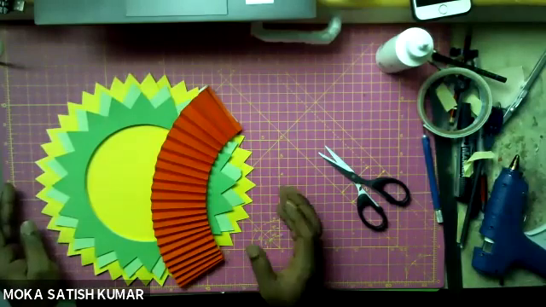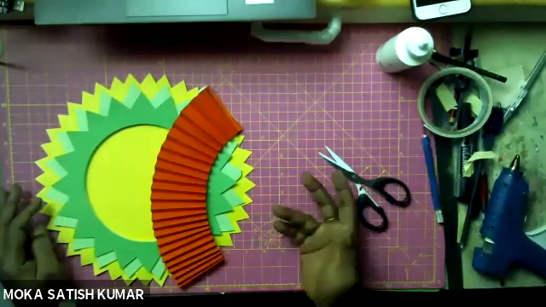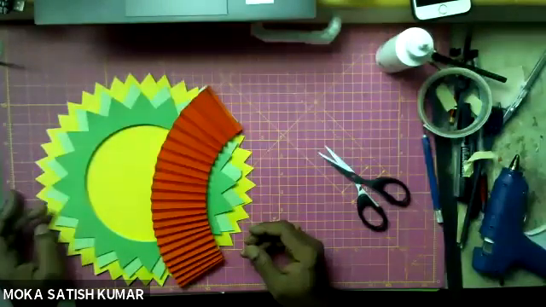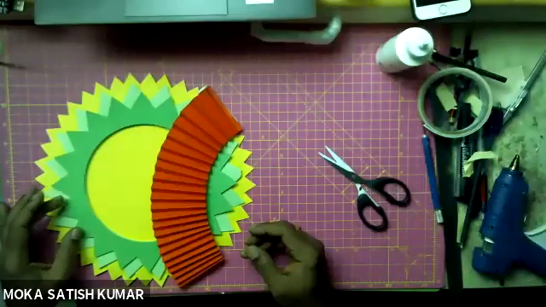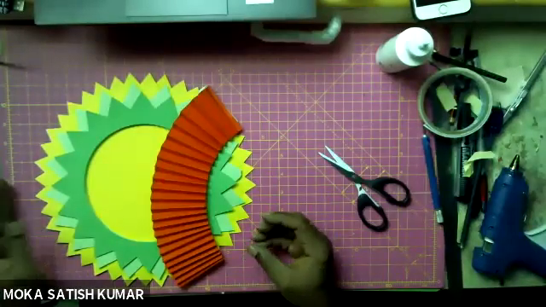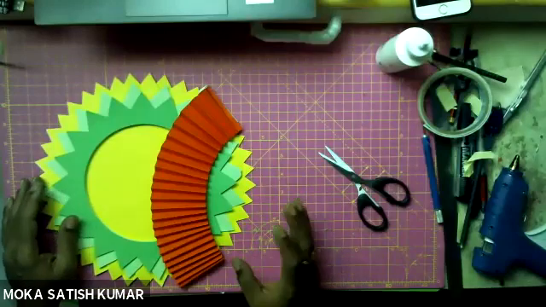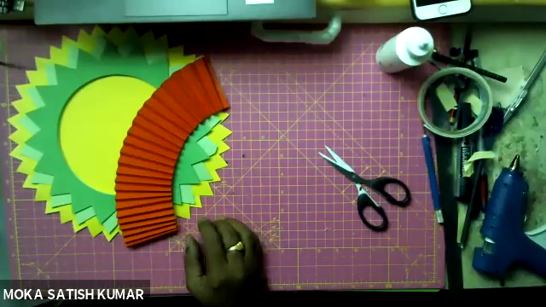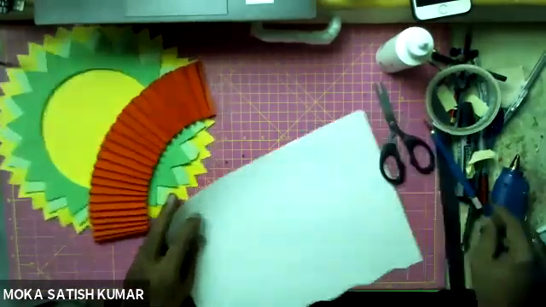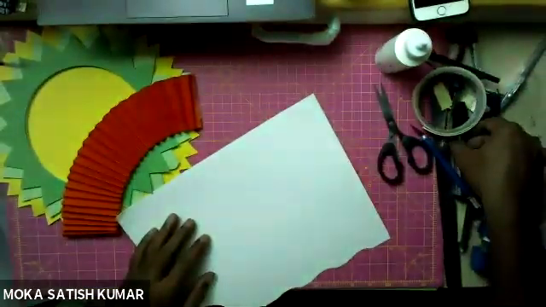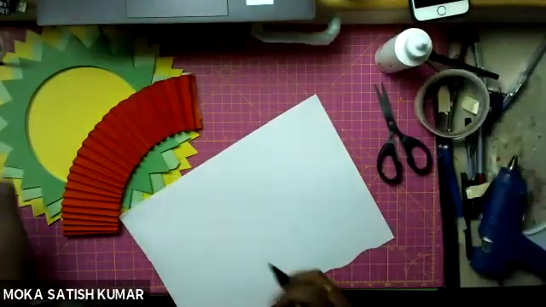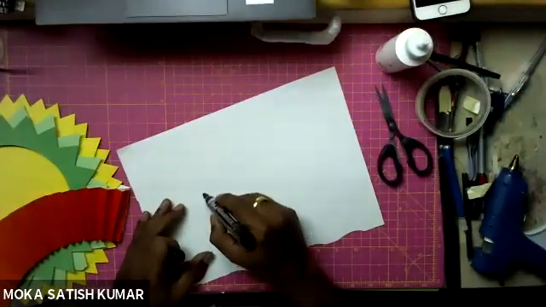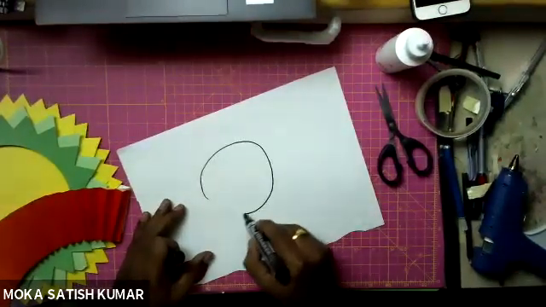You can do whatever shapes. Yesterday we did, just now we did the petal area. This is with triangles. You can do half circles and heart symbols. So many things you can decorate. First, you simply draw the circle. Just a minute. First, you take a measurement of the circle.